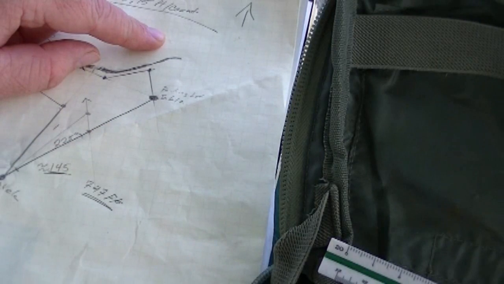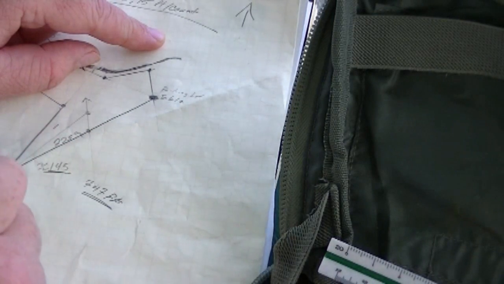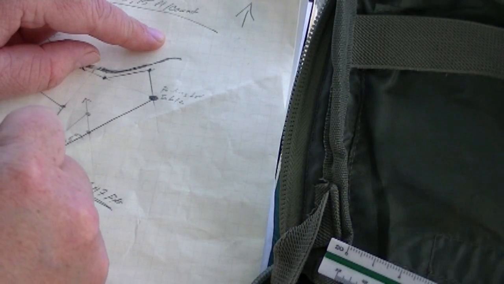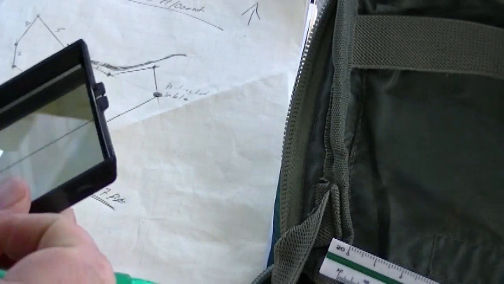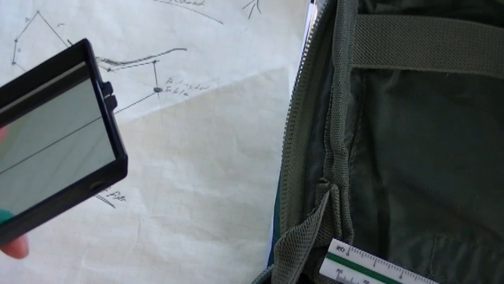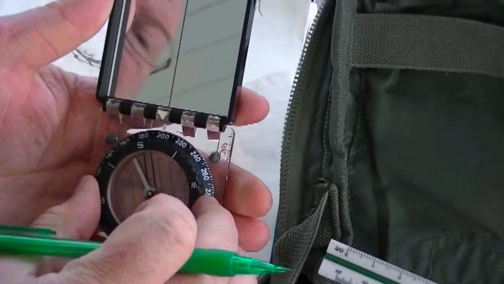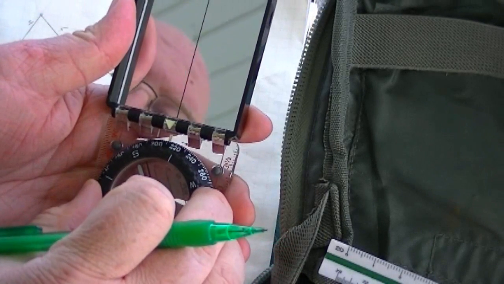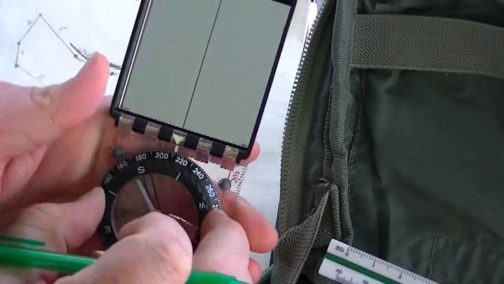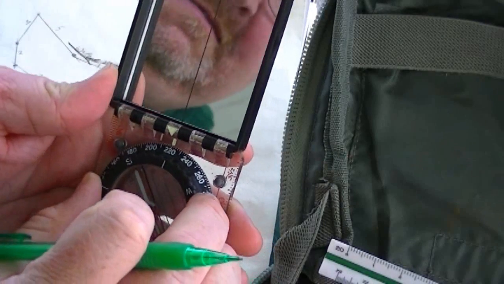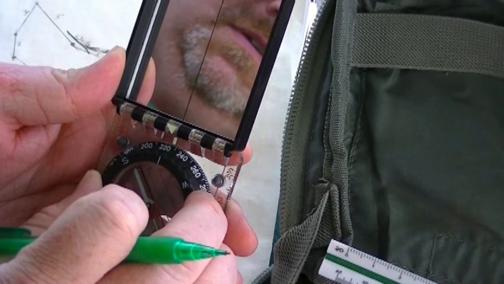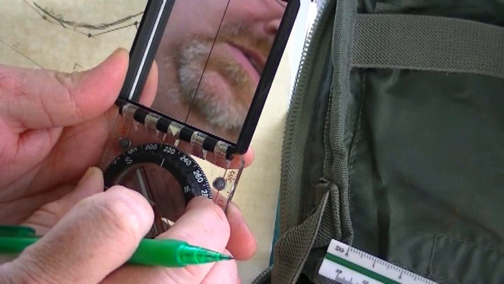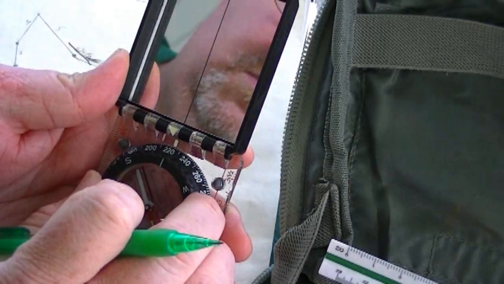Okay, so from our parking area, we need to get the reverse heading. We were at 225 degrees, so we're going to dial 225 on the Silva.